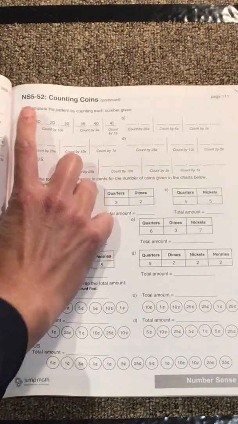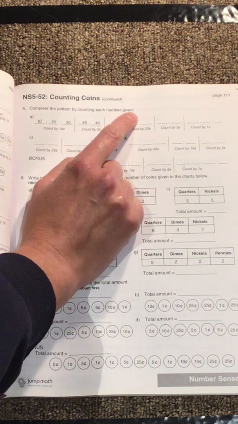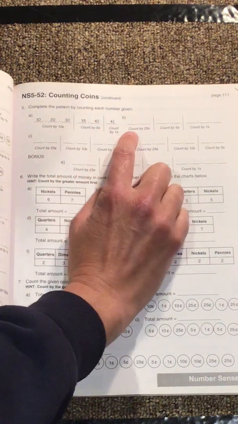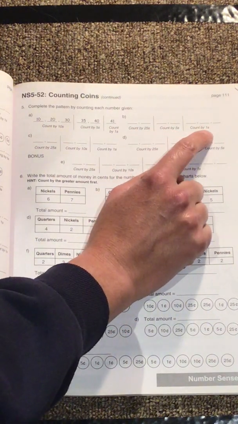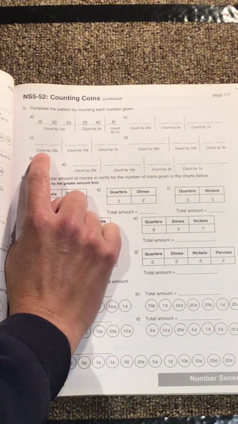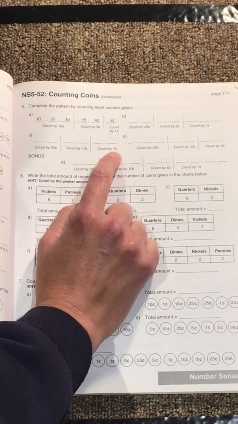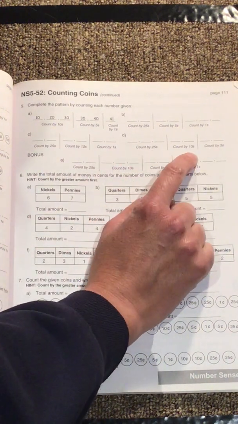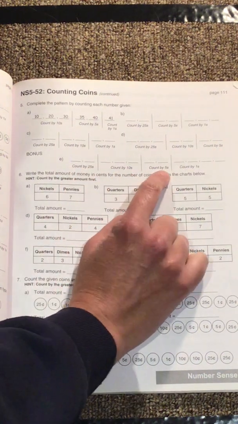Okay, page 111, counting coins. Complete the pattern by counting by each number given. Exact same thing that we've been doing all along. Counting by 25s, counting by 5s, counting by 1s. So what they want is for this to just become automatic, right? So you can do 25, 50, 75, $1. We're counting by 25s, tens, 1s. Count by 25s, 10s, 5s. Count by 25s, 10s, 5s, 1s.